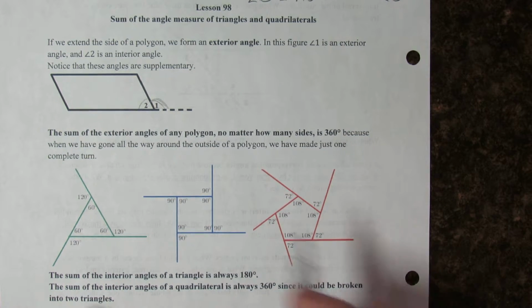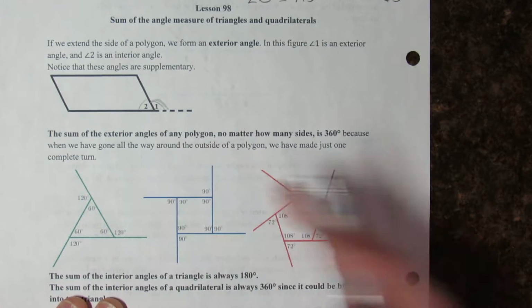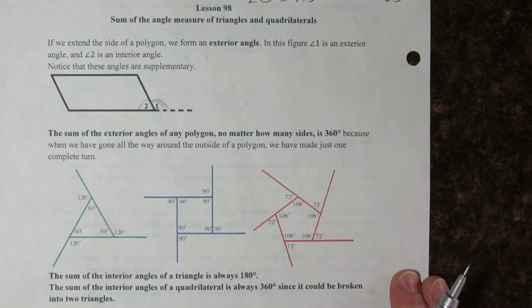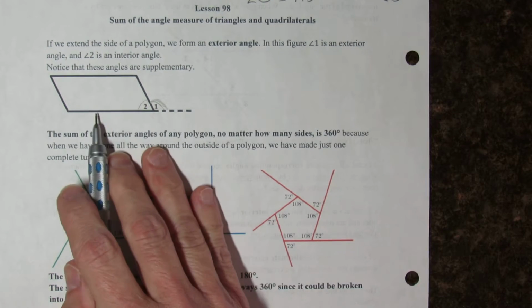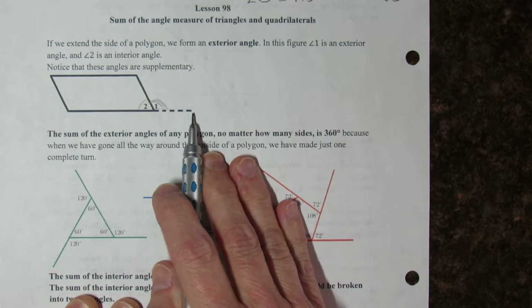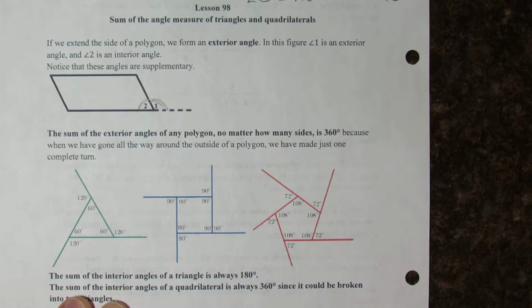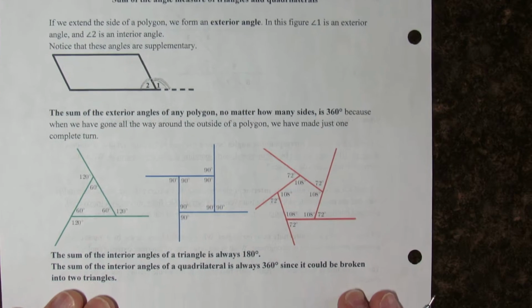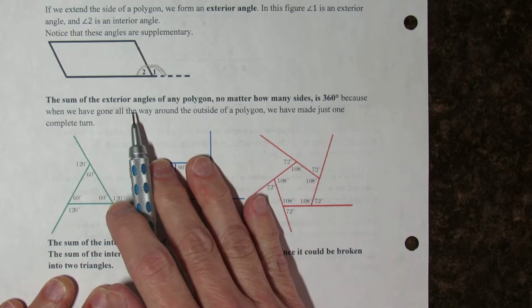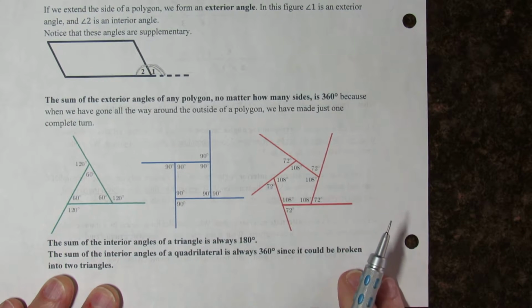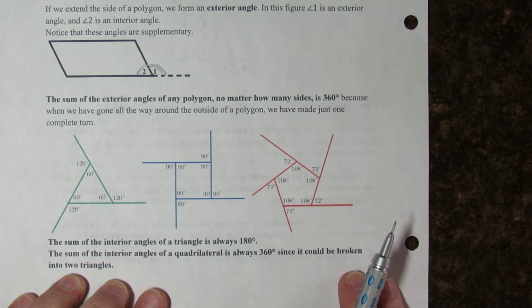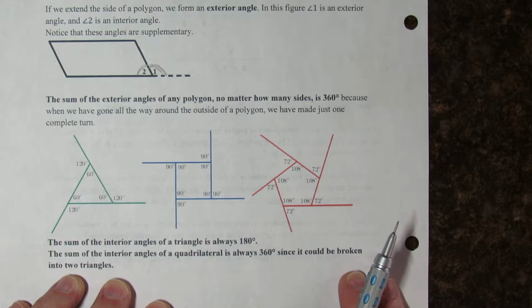And what you notice here is that angle 1 and angle 2 are supplementary, just like we talked about in class today. If you have two angles that make a completely straight line all the way like that, that's 180 degrees. So angle 1 and angle 2 in that picture are supplementary. Now, for every polygon, the sum of the exterior angles of any polygon, no matter how many sides it has, is always 360 degrees. Because when we have gone all the way around the outside of a polygon, we have made just one complete turn.